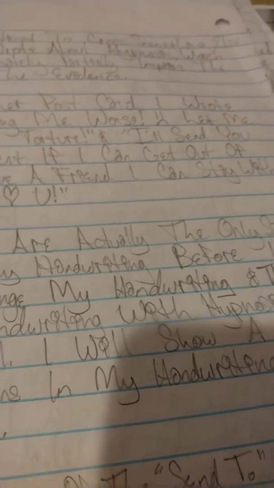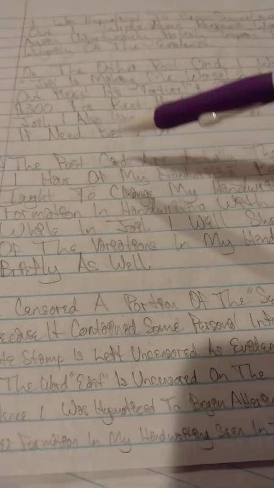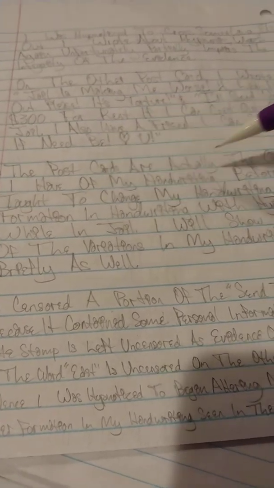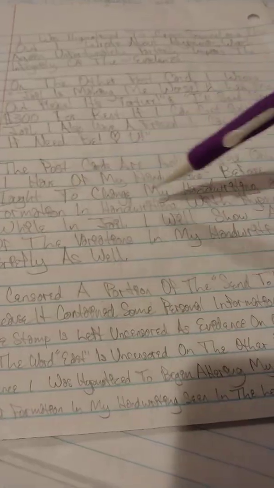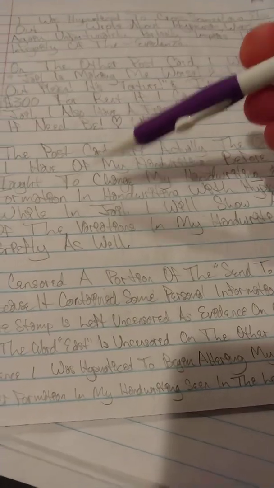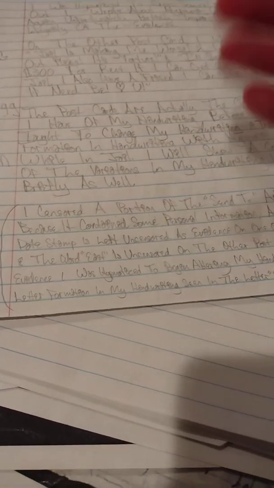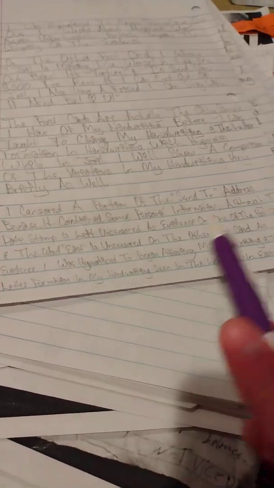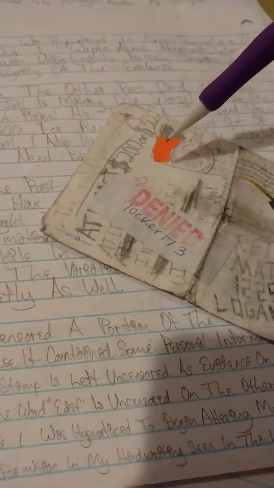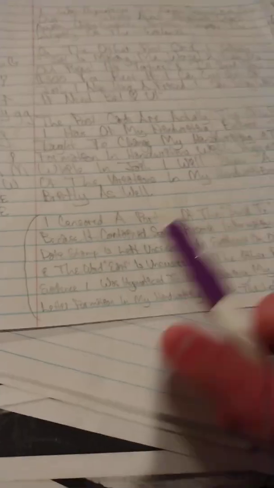So, let's see then. The postcards are actually the only sample I have of my handwriting before I was taught to change my handwriting and the letter formation with hypnosis while in jail. So I showed those variations. Actually, I repeated myself. I censored a portion of the send-to address, which you were able to see as the little orange sticky note portions.